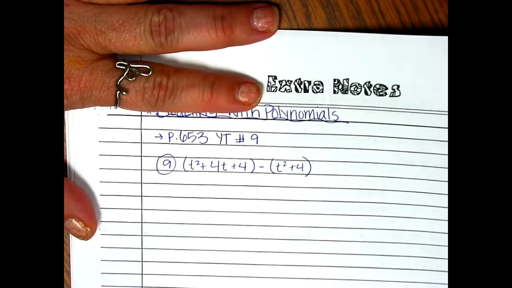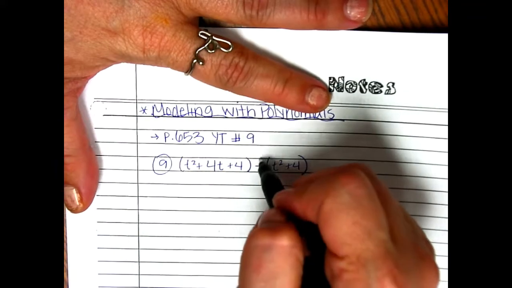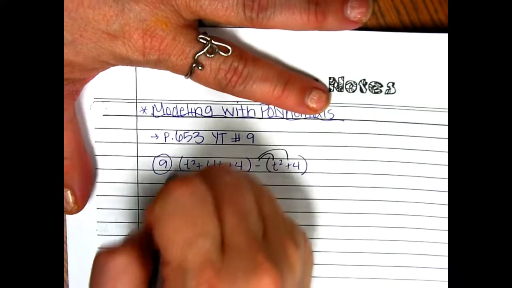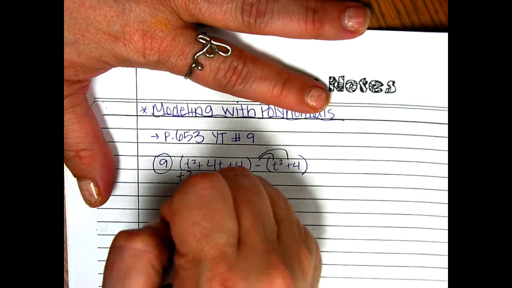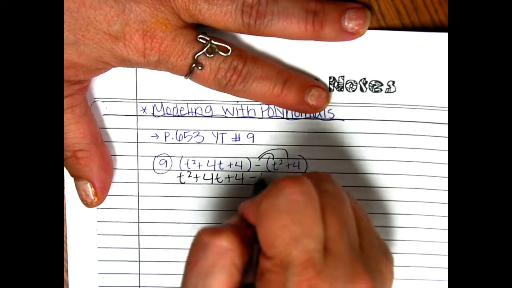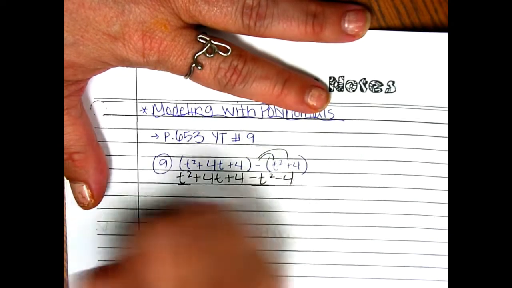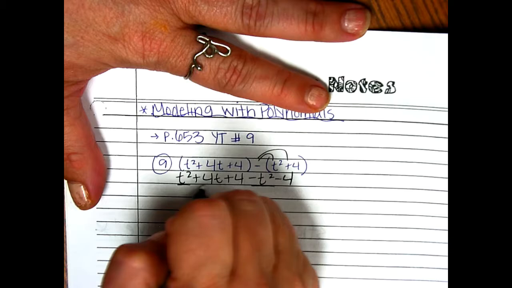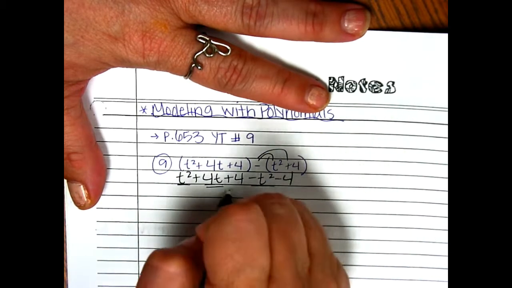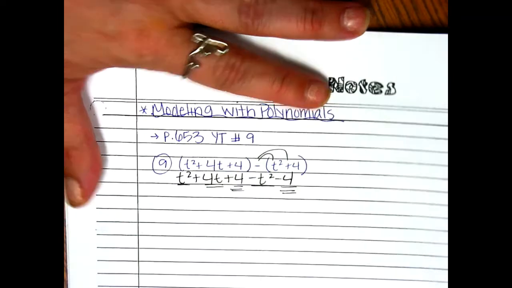So when we want to know how much more there is, we have to subtract. So I have it set up as a subtraction. Okay, and I'm going to distribute that negative. So I have t squared plus 4t plus 4 minus t squared minus 4. So I have 1 under the t squared and negative t squared, 2 under 4t, and 3 under 4 and negative 4.